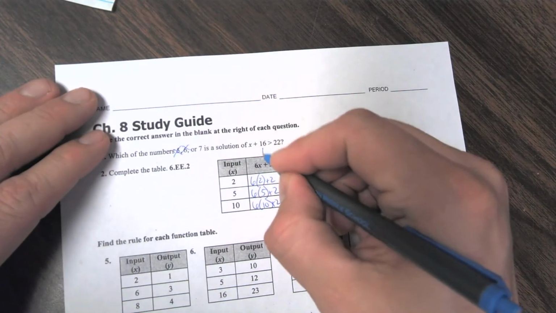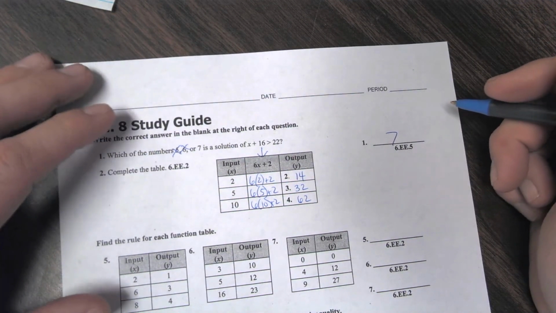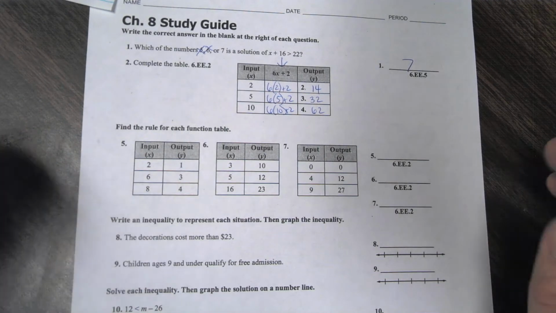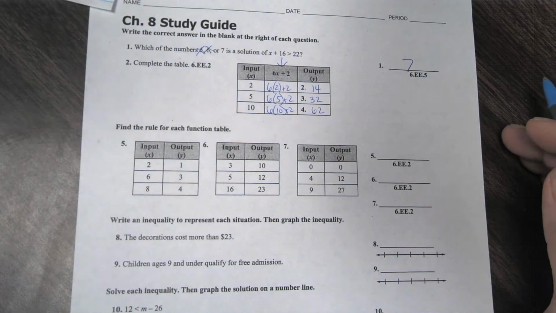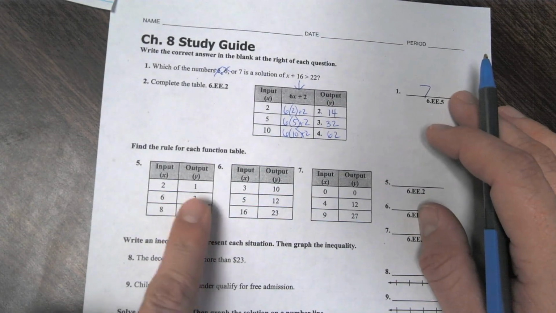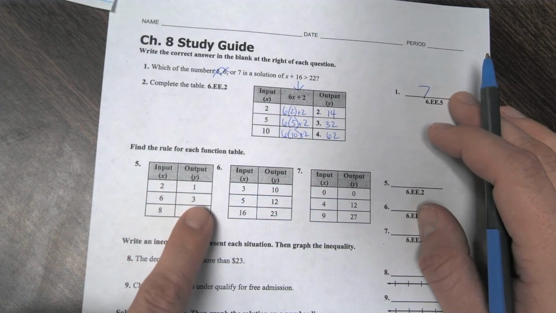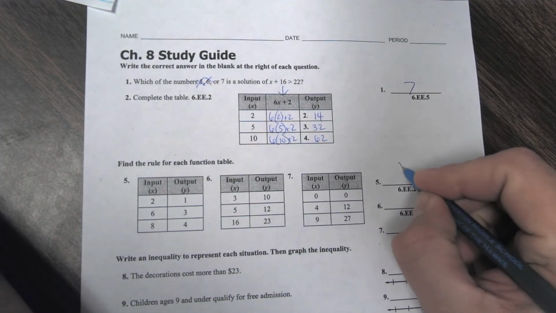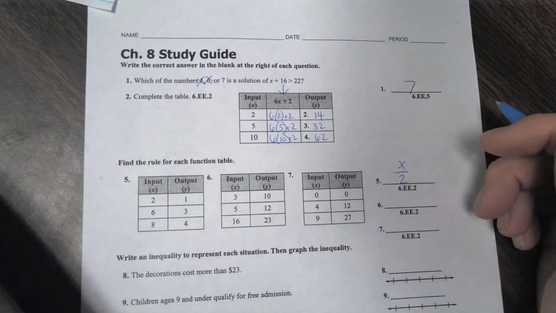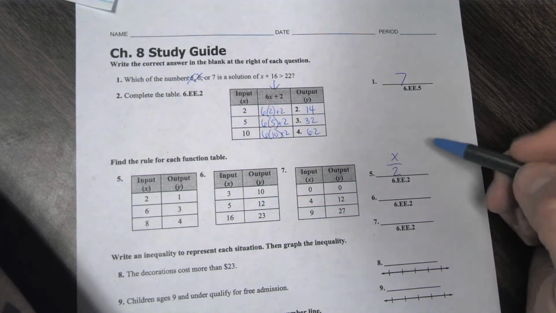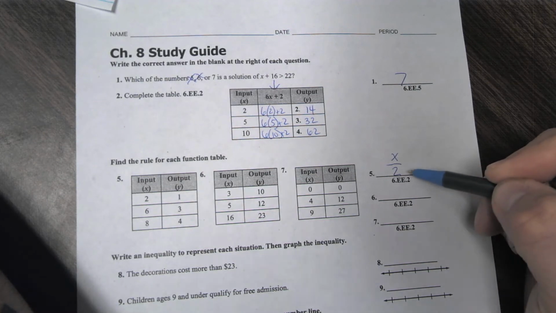Okay, so this right here in the middle is called the function rule. For 5, 6, and 7, that's what you were finding. You were finding the pattern. What are they doing each time? Are they adding, subtracting, multiplying, or dividing? So you always look at the input, go to the output. So they went from 2 to 1, 6 to 3, 8 to 4. So that is division. That would be x divided by 2. That is the function rule, not just 2. You have to write it as x divided by 2.